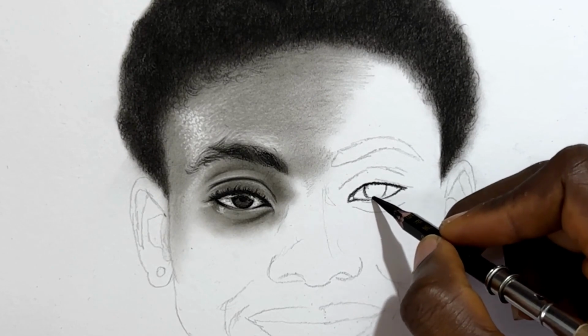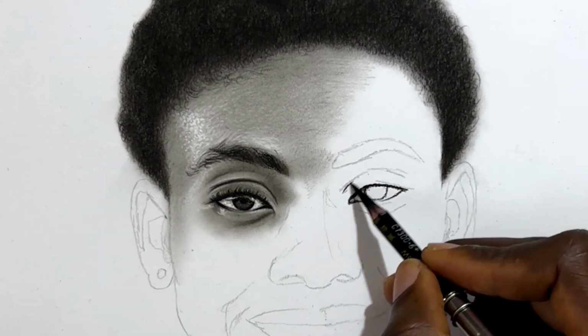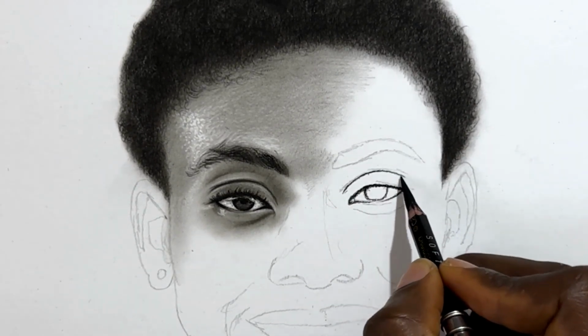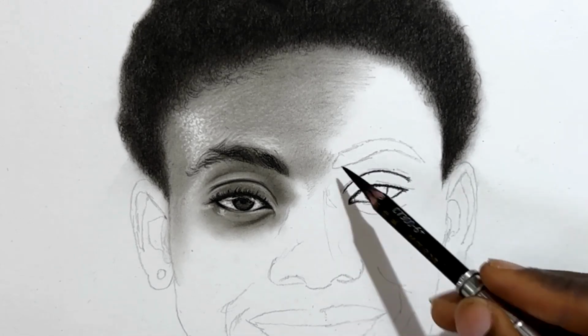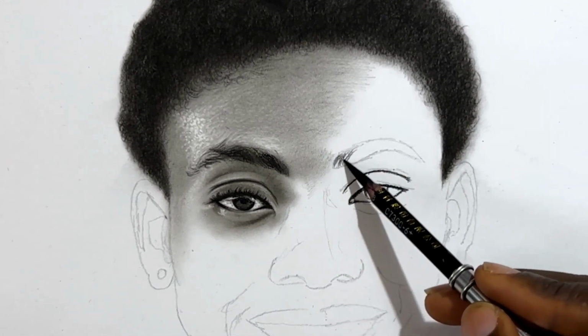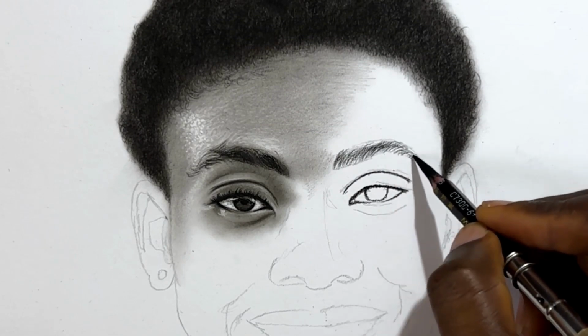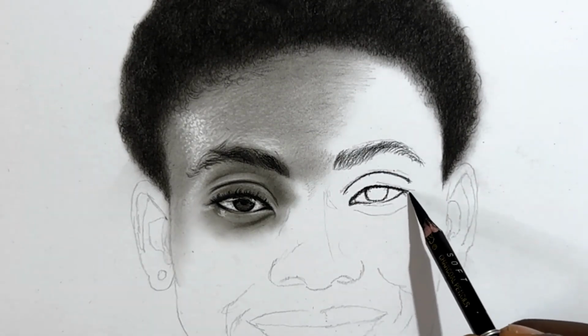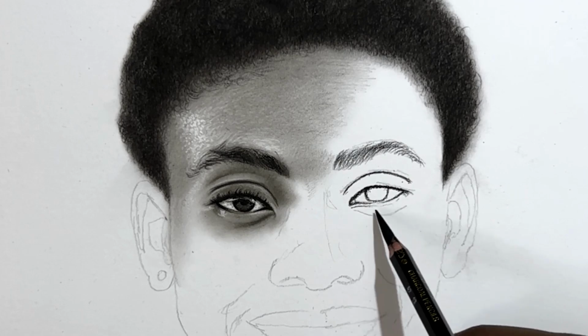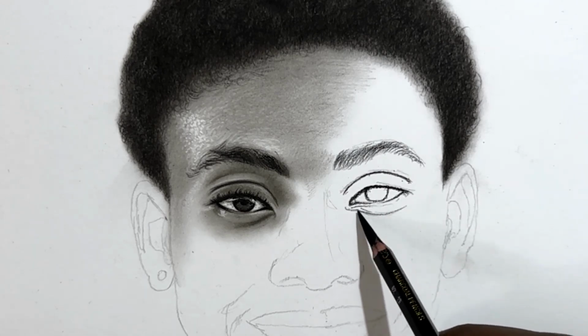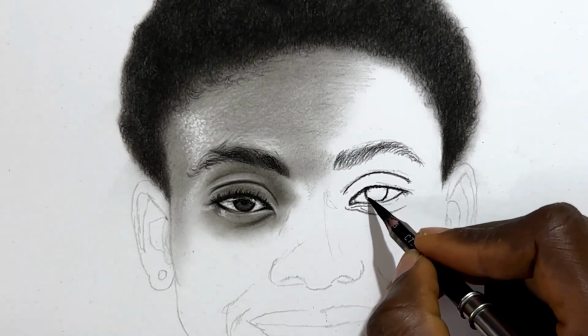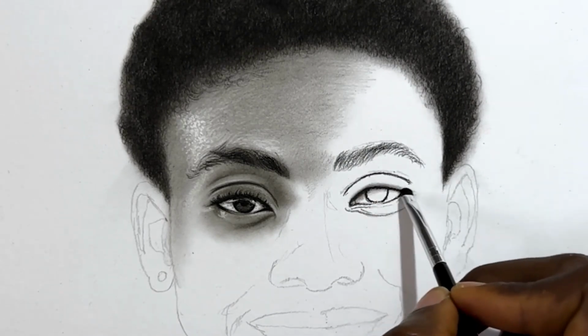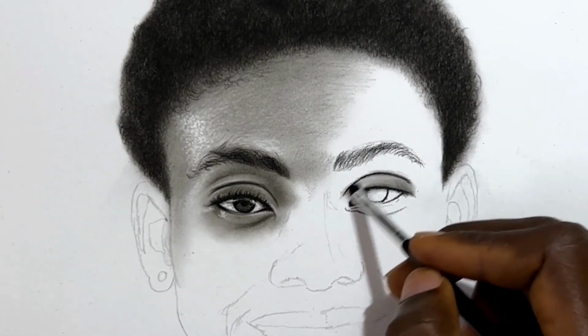As you watch, pay attention to the order of the steps. First, you build the structure. Second, you layer the values. Third, you blend carefully and increase contrast. Add highlights and finish with details. Following a consistent workflow makes portrait drawing much easier and more predictable.